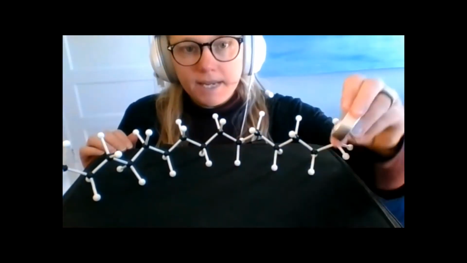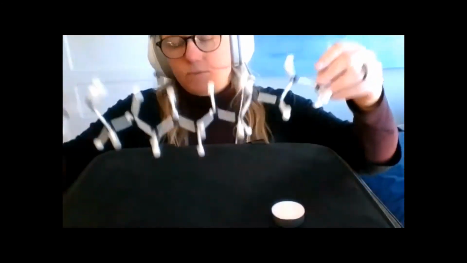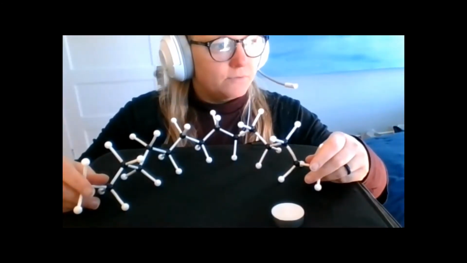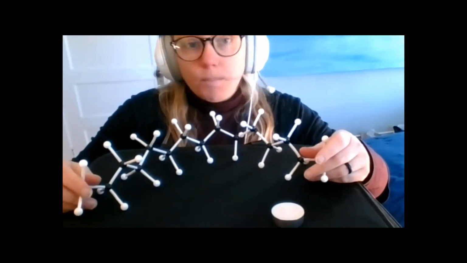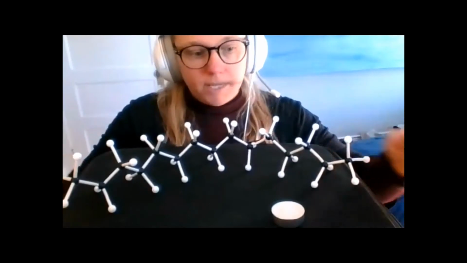So we're going to be looking at candle wax, which is between 20 and 40, maybe 50 carbons. It can be bigger than that even, but more than 20 carbons in a line and you'll end up with wax.